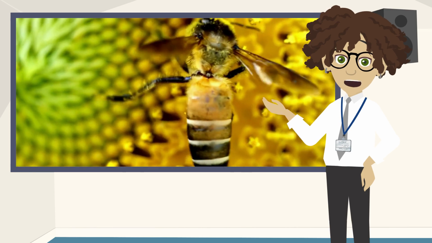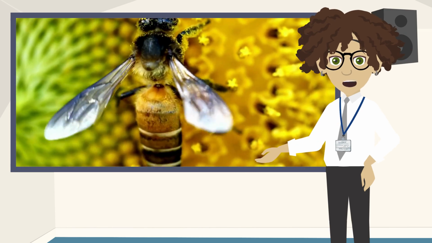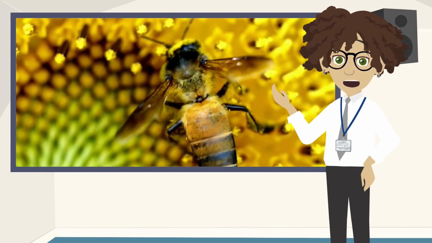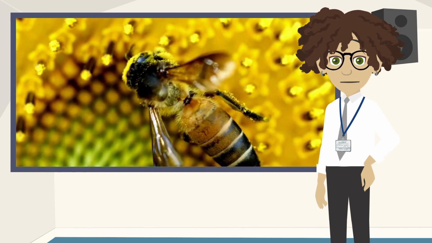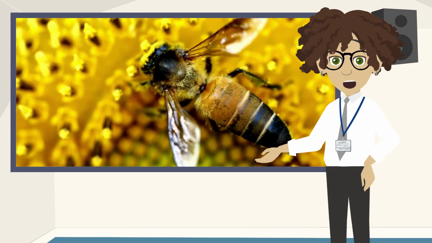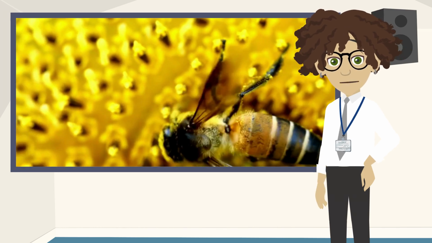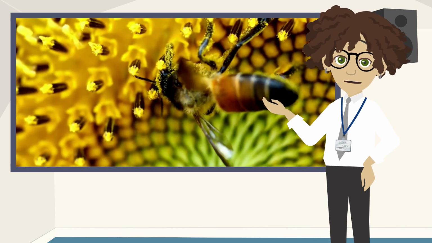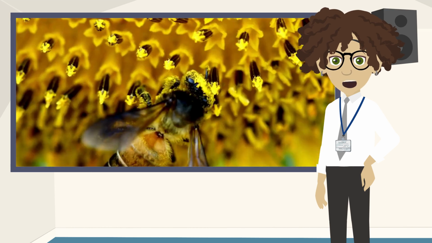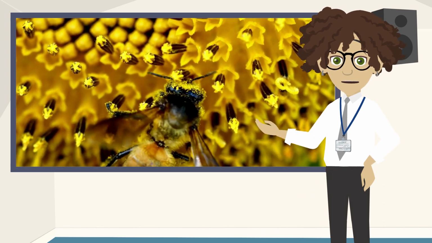Insect pollination, or entomophily, involves the transfer of pollen between flowers by insects. Many plants have co-evolved with insects to achieve efficient pollination. Bees, butterflies, beetles, and other insects are attracted to flowers by their colors, scents, and nectar. As they feed on nectar, pollen sticks to their bodies. When they visit another flower, some of this pollen is transferred, facilitating the fertilization process.